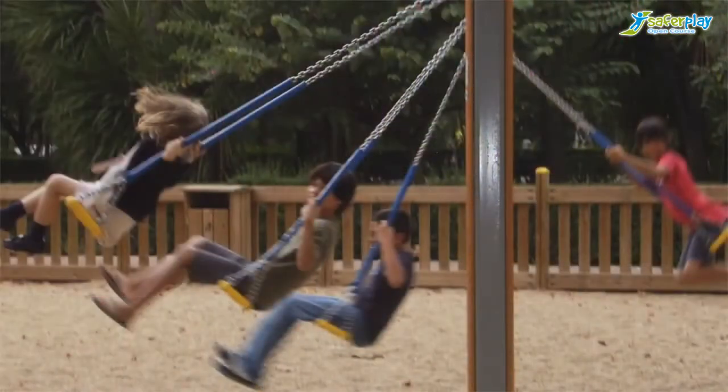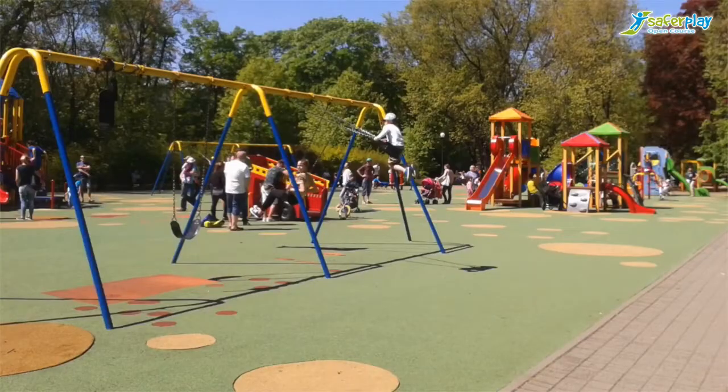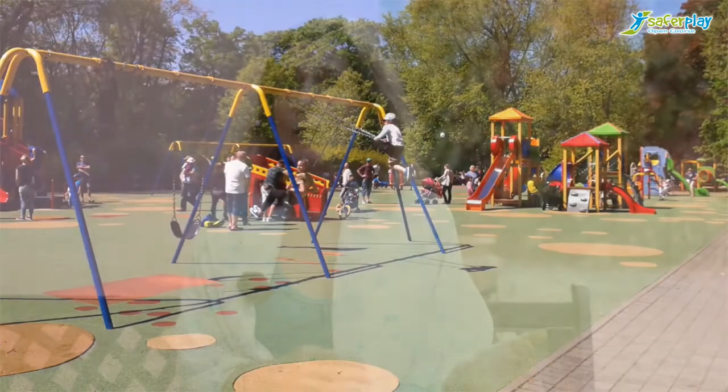Children just love to jump out from moving equipment, like swings. So, for the sake of play value, a greater extension of the impact area free from obstacles may be desirable. In general terms, for equipment with forced movement, the standards often require an increased extension of the impact area, up to 3 meters in some cases.